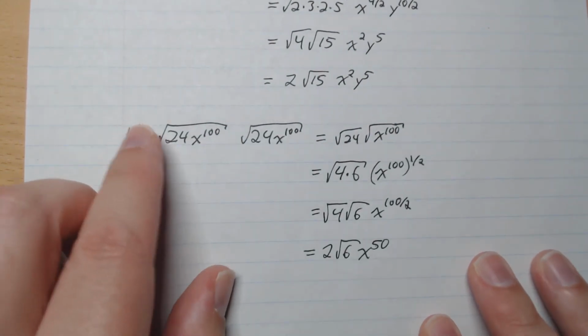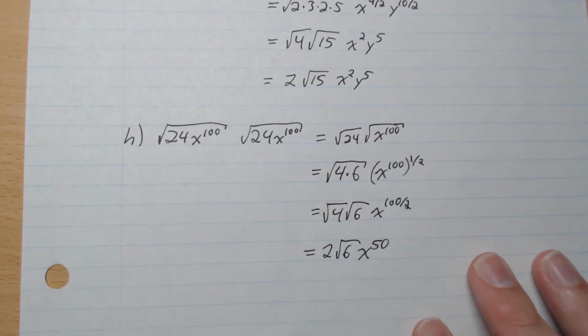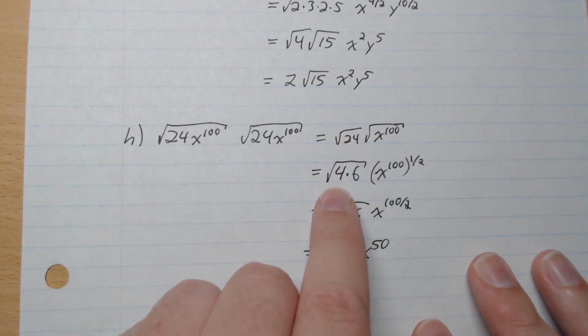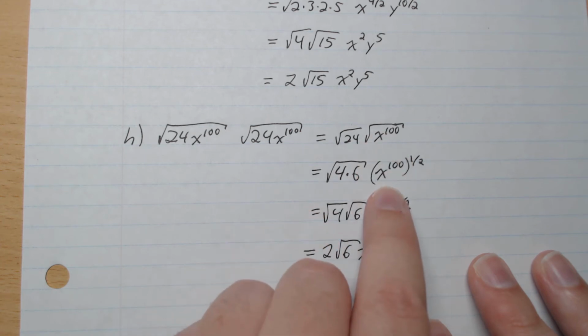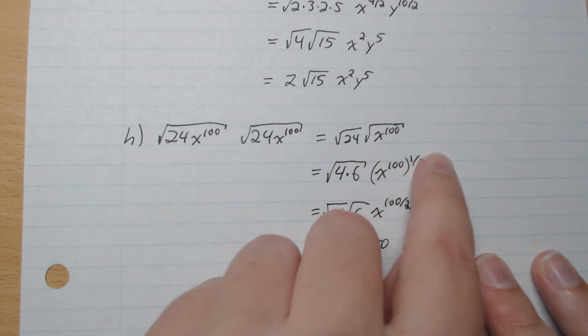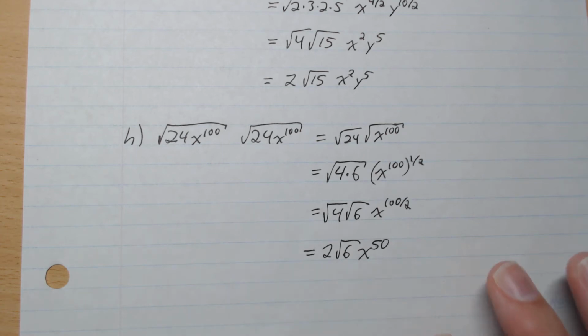H, root 24x to the 100. So this is root 24 root x to the 100. This is root 4 times 6. So then root 4 root 6 like that, which gives 2. So 2 root 6. X to the 100 to the half, multiply. So x to the 100 over 2, which gives x to the 50.